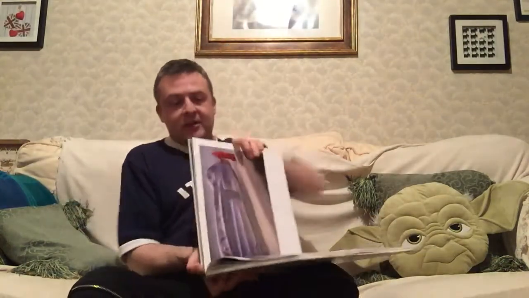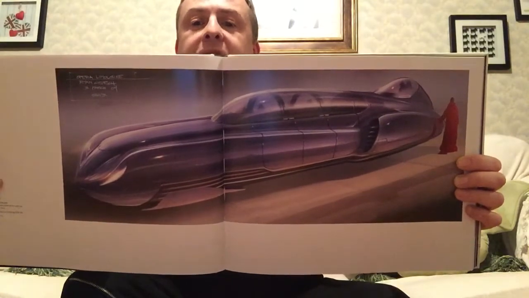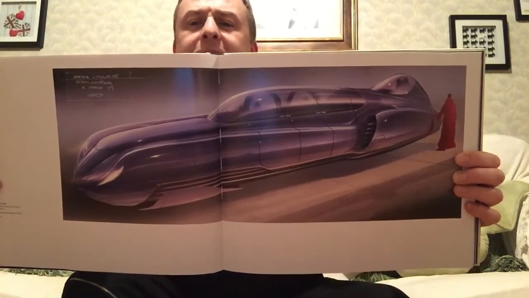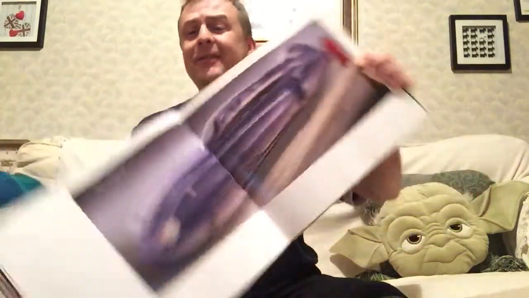Limousine speeder for the Coruscant Opera House. Now I wonder, because you know that Croatian film, there's a bit where there's some fancy land speeder, air speeder like this, gets blown up. I wonder if it's influenced by this. I guess we'll find out when the movie comes out.